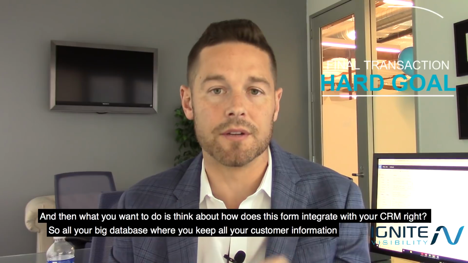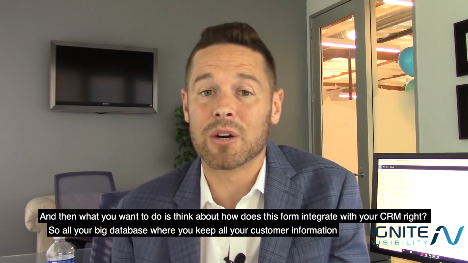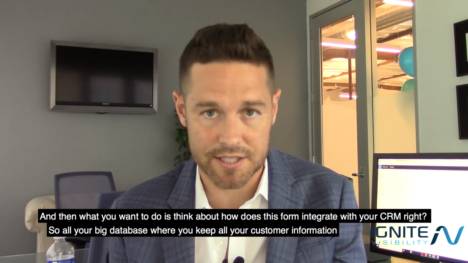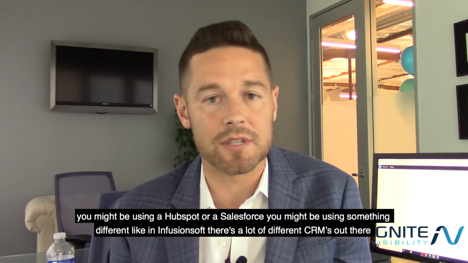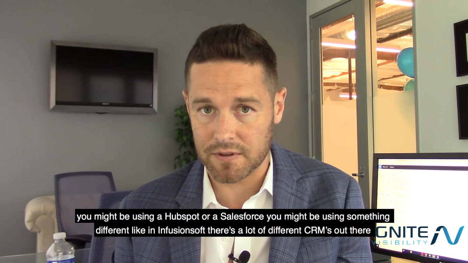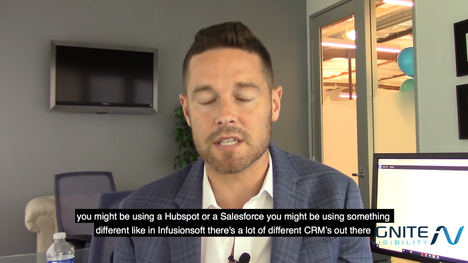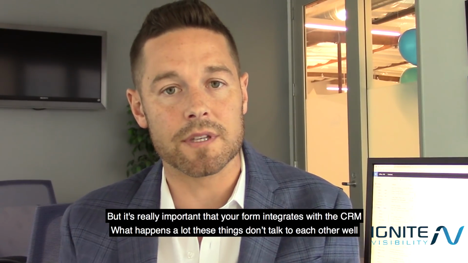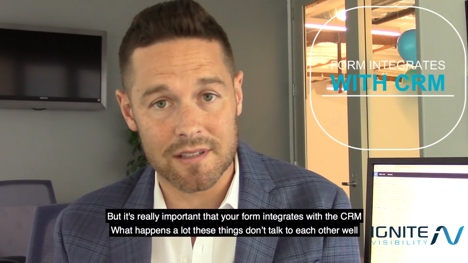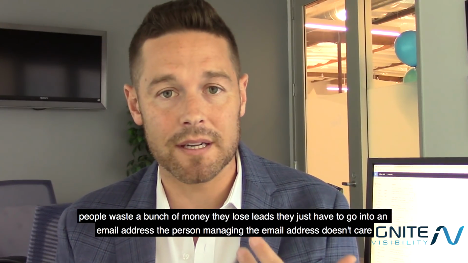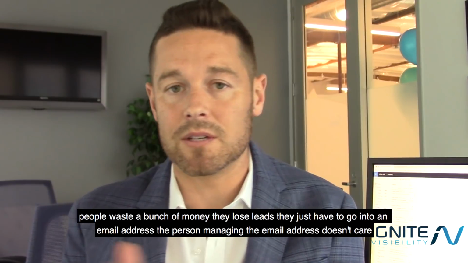Then you want to think about how this form integrates with your CRM, your big database where you keep all your customer information. You might be using HubSpot or Salesforce, or something different like Infusionsoft. There are a lot of different CRMs out there, but it's really important that your form integrates with the CRM. What happens a lot is these things don't talk to each other well. People waste a bunch of money. They lose leads. They just have it going to an email address.